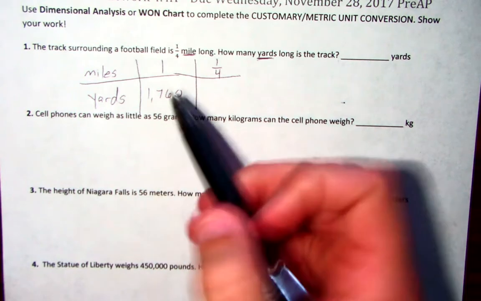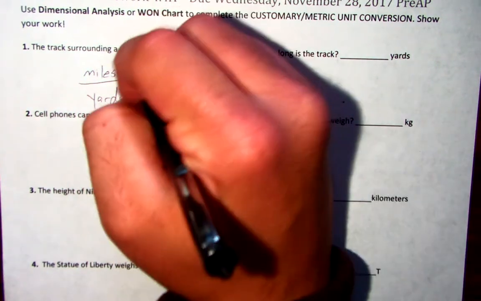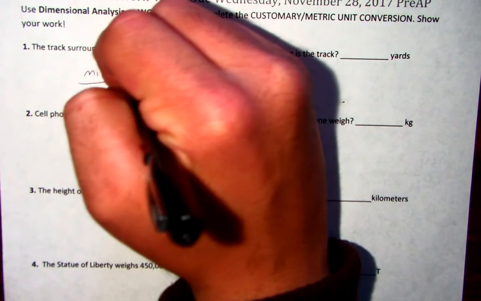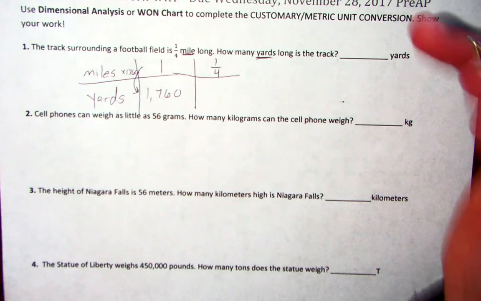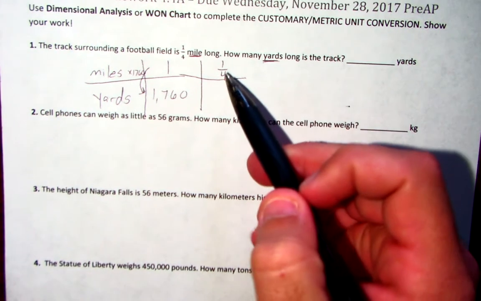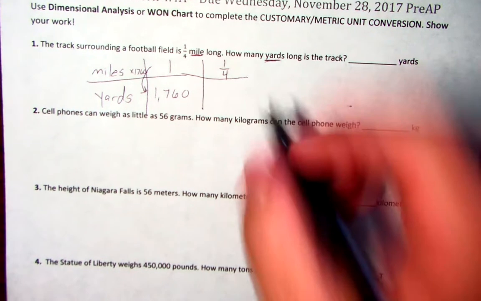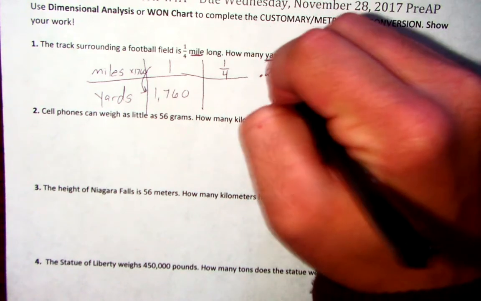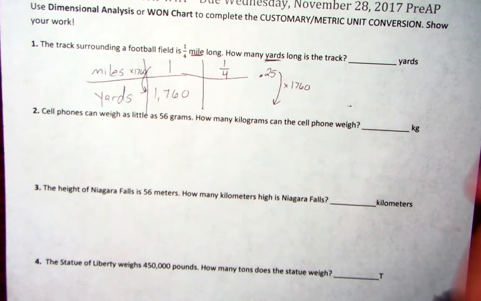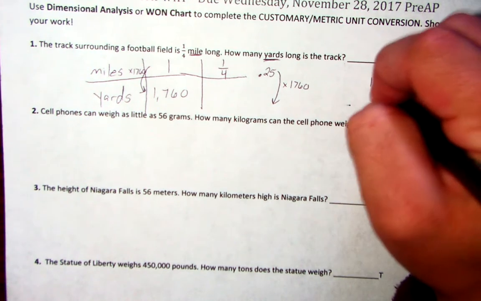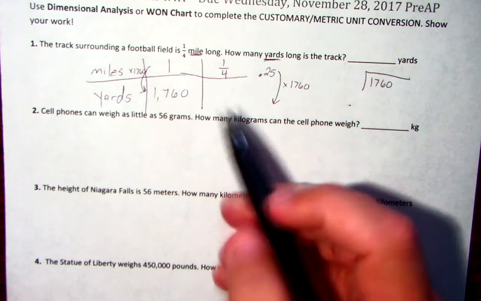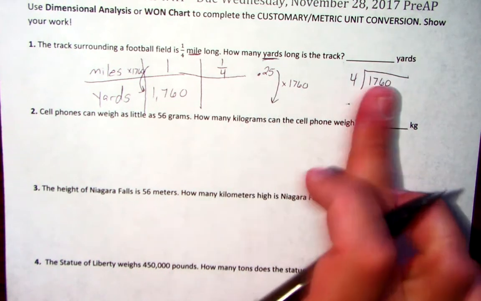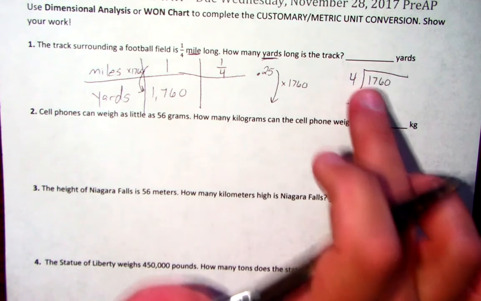Alright, well, let's find my scale factor. To get from 1 to 1,760, I multiplied by 1,760. So there's 2 ways you can do this. You can turn this 1/4 into a decimal, which would be 0.25, and you could multiply it by 1,760, or you could take the 1,760 and divide it by 4, because you're only going 1/4 of a mile. Either way, you will get the same answer. I'm going to go ahead and do the division because I think it's easier.